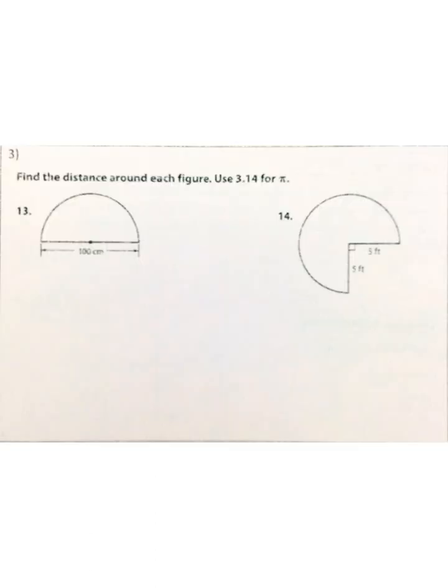Okay, find the distance around each figure. Use 3.14 for pi. So number 3 has, well, it's numbered 13 and 14. Just pay attention that the first one is half of a circle, and my hint for the second one is that it's 3/4 of a circle. Go ahead and input your answers. It'll prompt you, and then the corrections will follow.